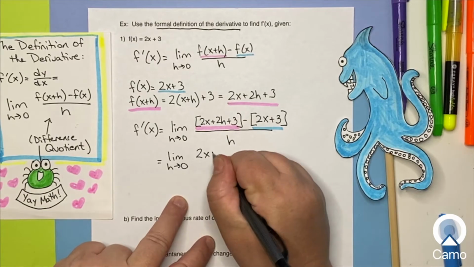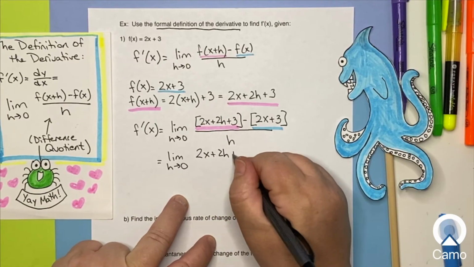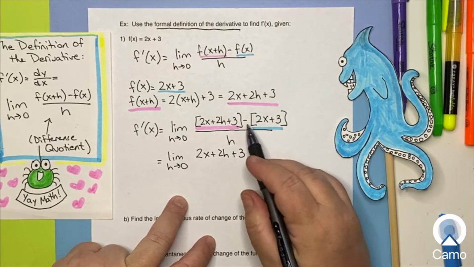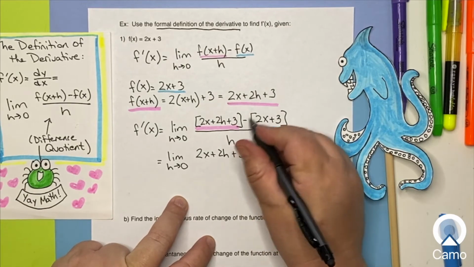Yes, I see. Okay, 2x plus 2h plus 3 minus 2x minus 3.